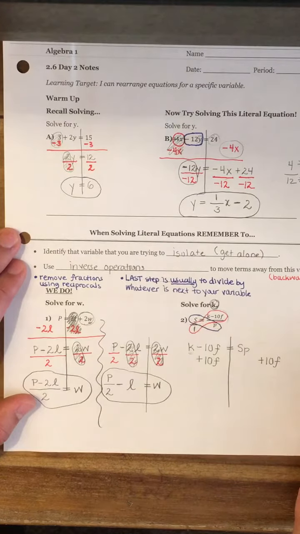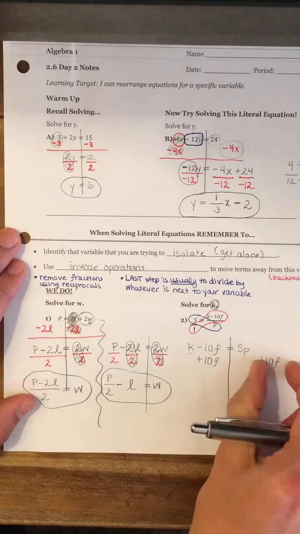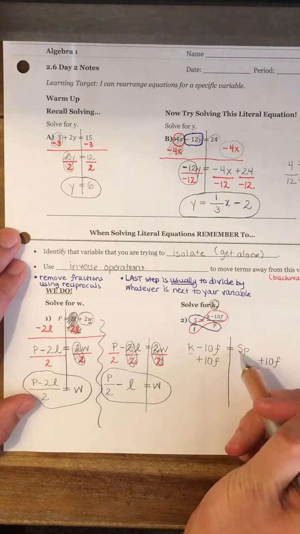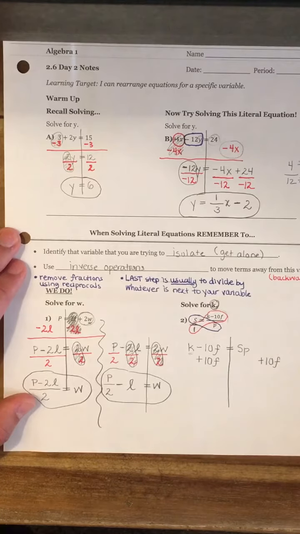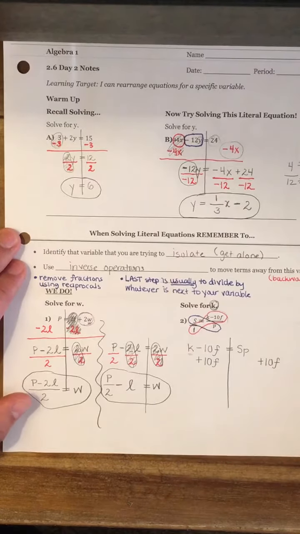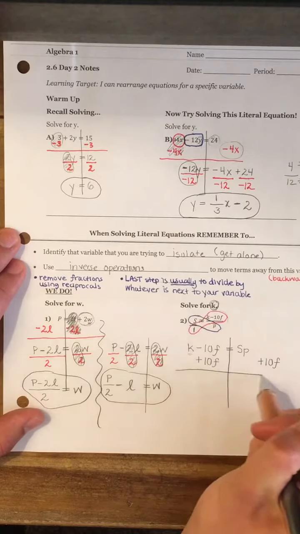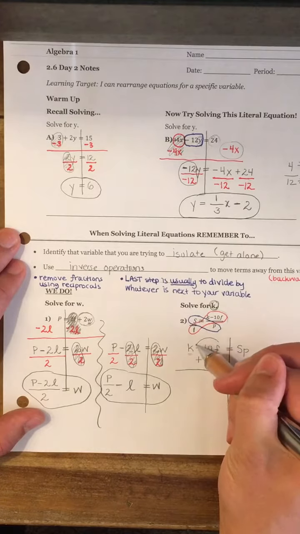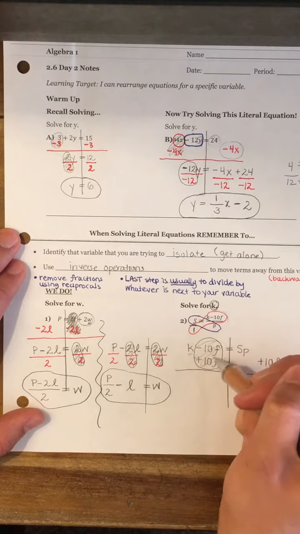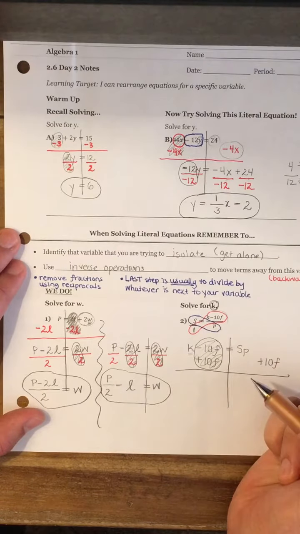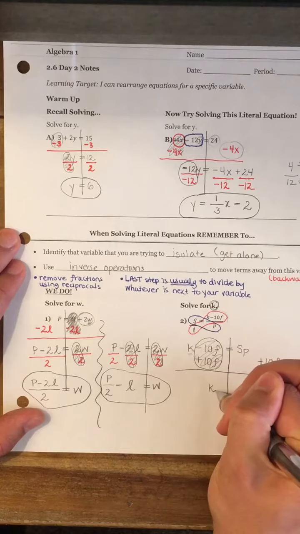And notice that I kind of segregated it off to the very far left. I did not write it underneath S and P because S and P and 10F, they're not like terms. They're not the same variable, so they cannot be combined. So when I do that, on the left-hand side, a negative 10F and then I add 10F, they cancel each other out. They're just 0. And I'm left with just K on the left-hand side.